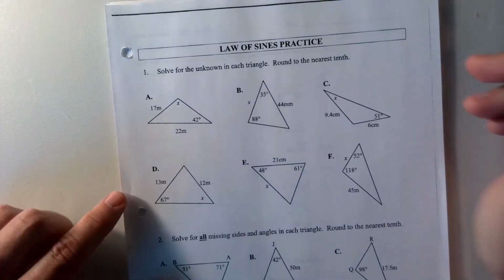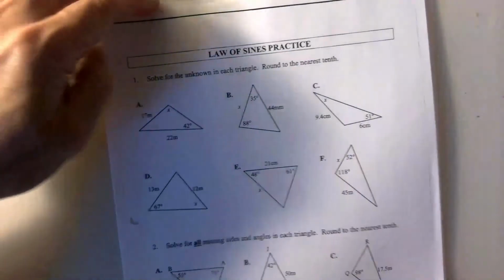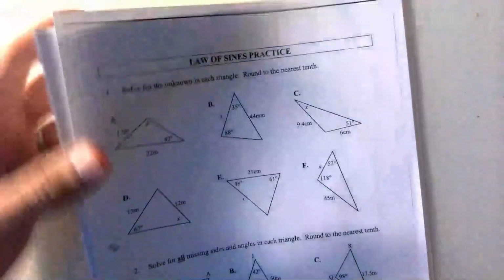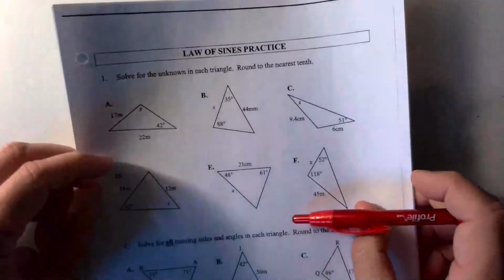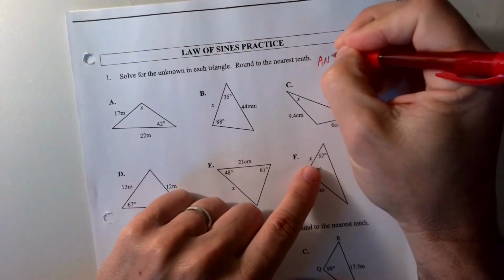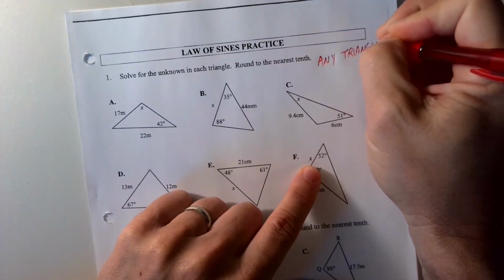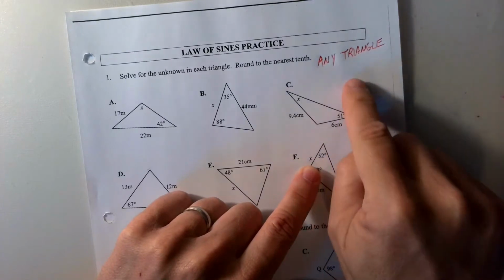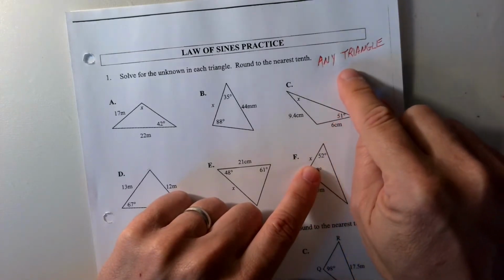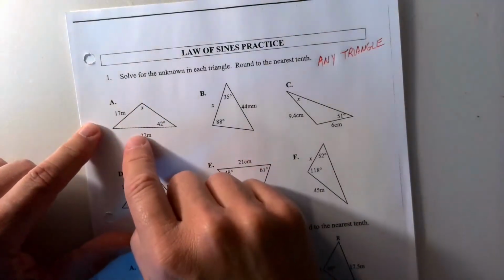Okay, so what the heck are law of sines and law of cosines? Law of cosines will be the next one. We'll get to that in a little bit. The law of sines worksheet basically deals with any triangle. Any three-sided figure, we can use something called the law of sines to find out some information.